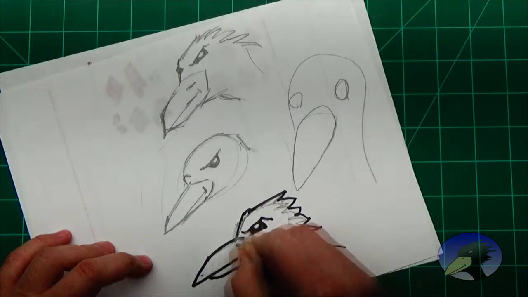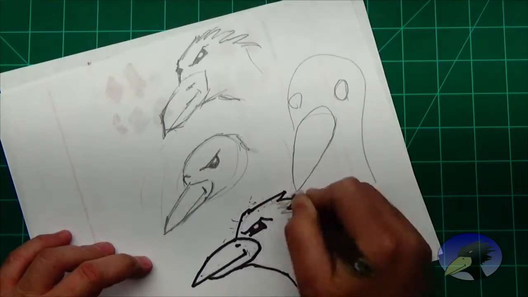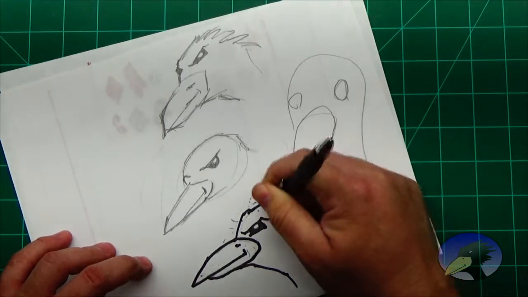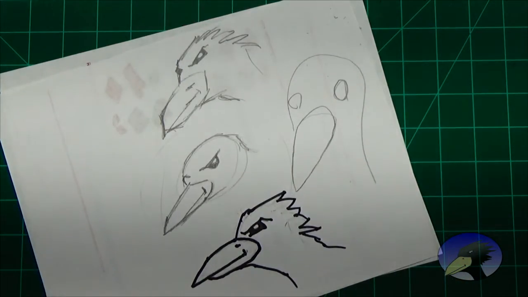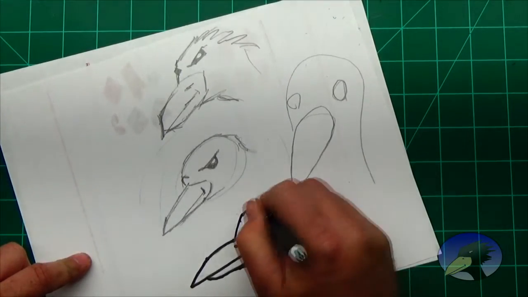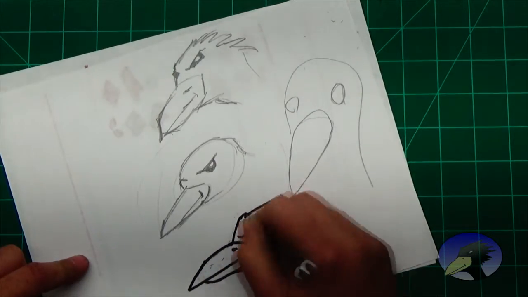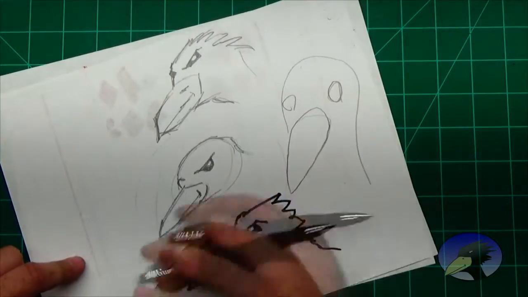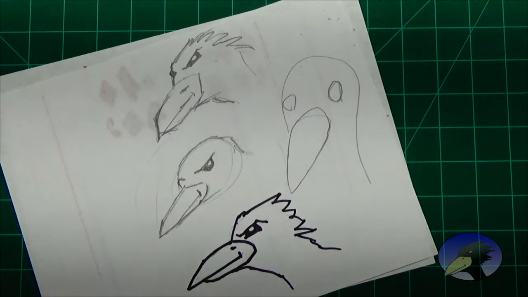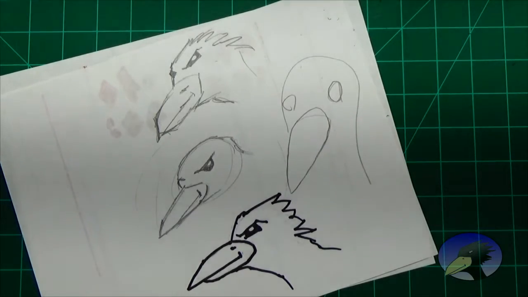Afterwards, we'll take an eraser and erase all the pencil marks, and that's all that will be left is the permanent marker. So we can do this one as a side profile, but this one's a 3/4 angle here.